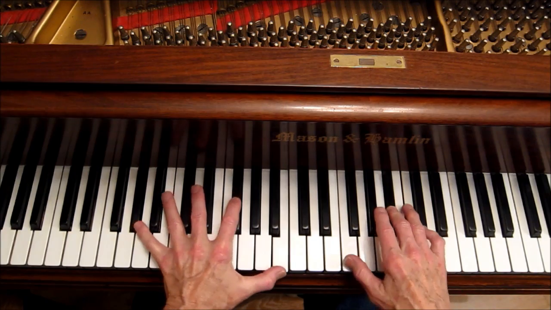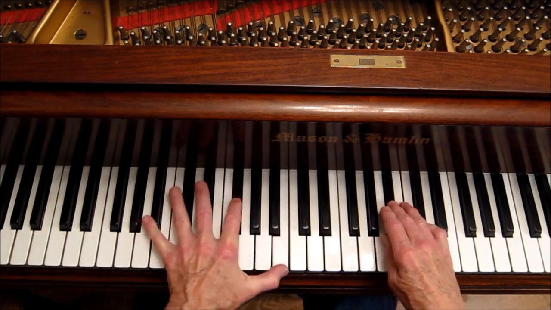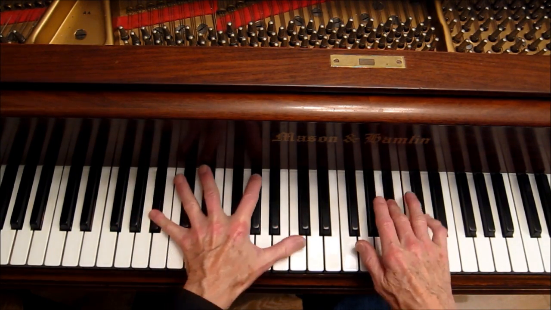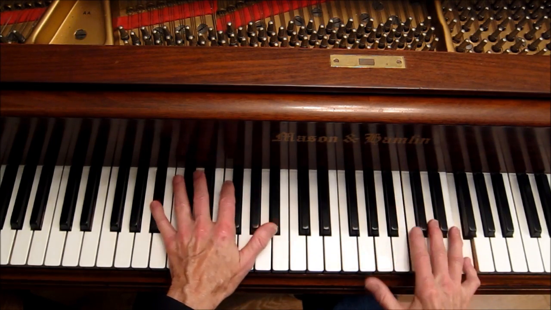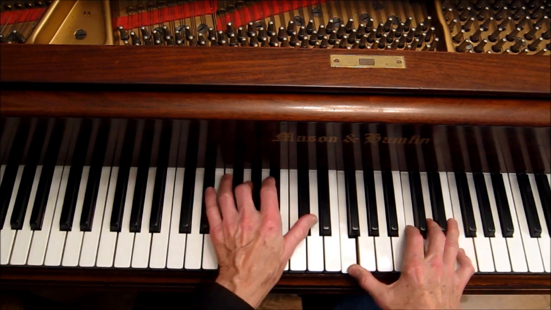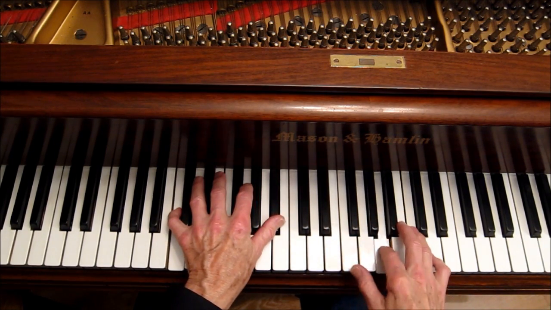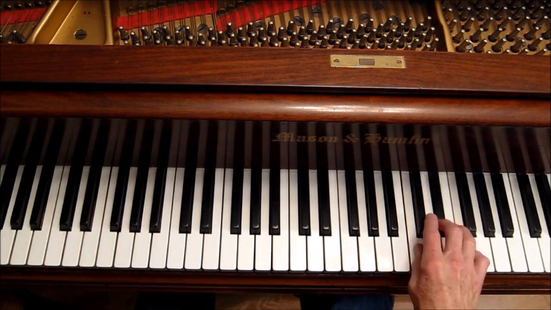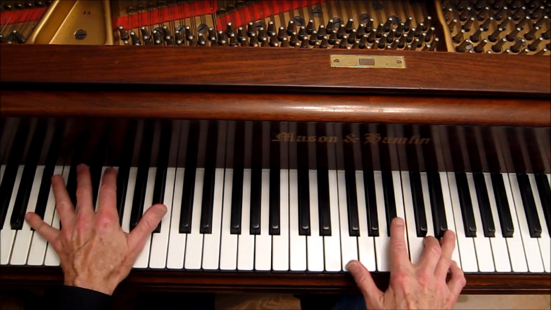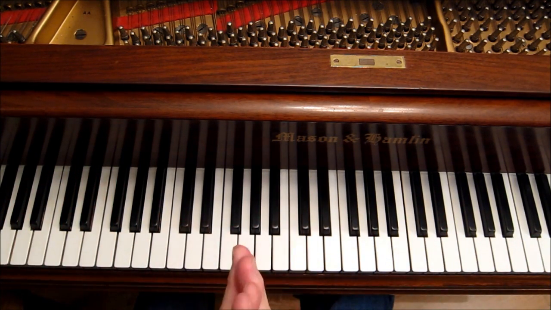G flat. There. Back to B flat, you see? So it's just common tone and moving directly without a 2-5 or a 5 chord.